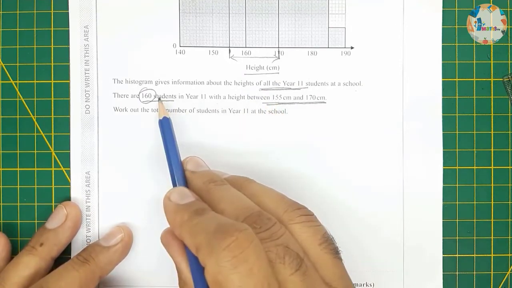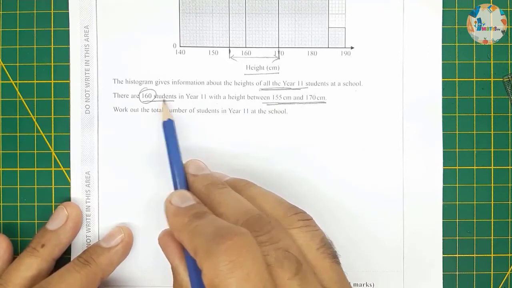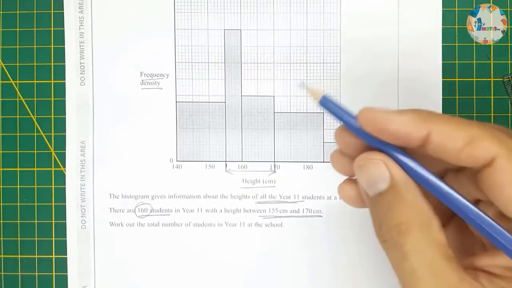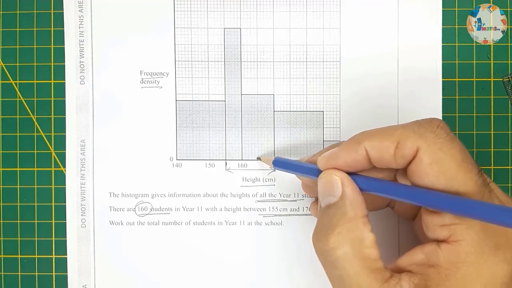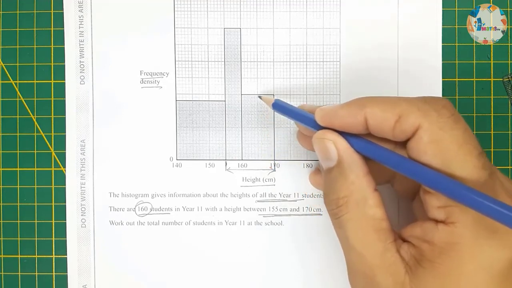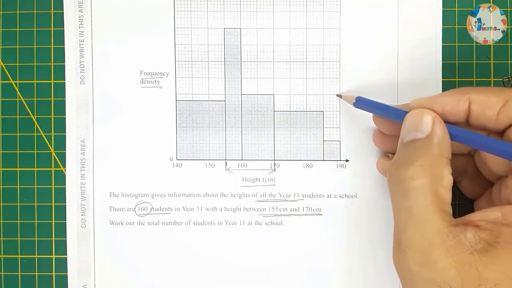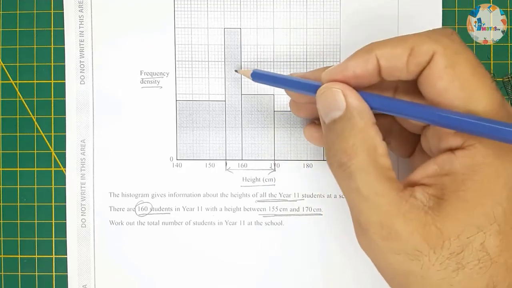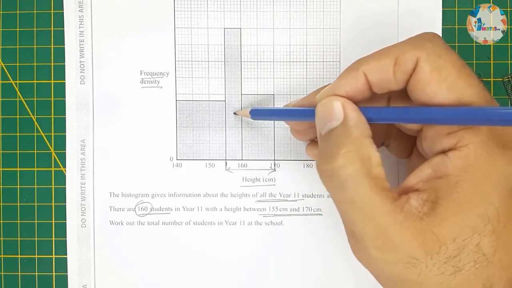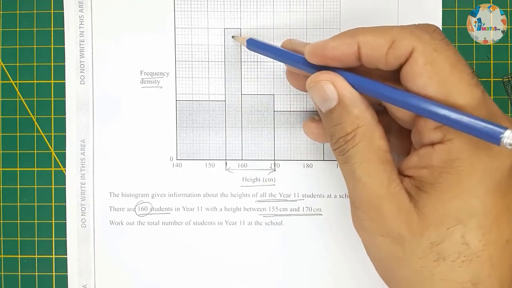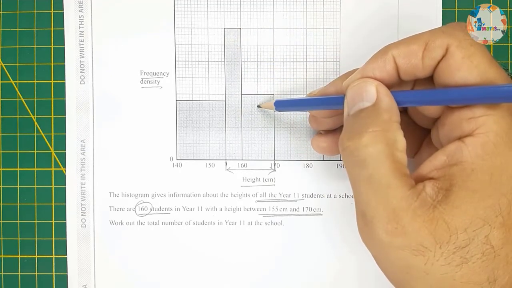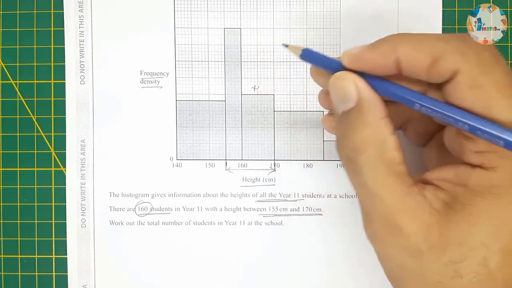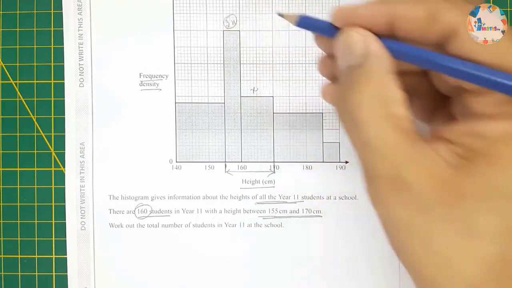So we will be using this given information, and we can calculate first this one, 160. We will check the heights of this one. This column is up to 1, 2, 3, 4 boxes, whereas this column is 1, 2, 3, 4, 5, 6, 7, 8 boxes. So this height is double of this height. If we take this height as x, for example, this will be 2x because this is double this.